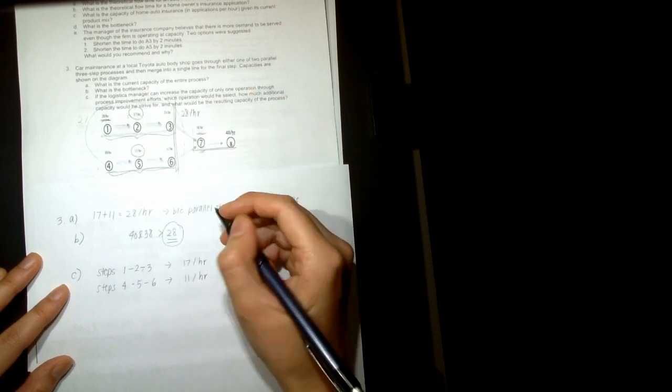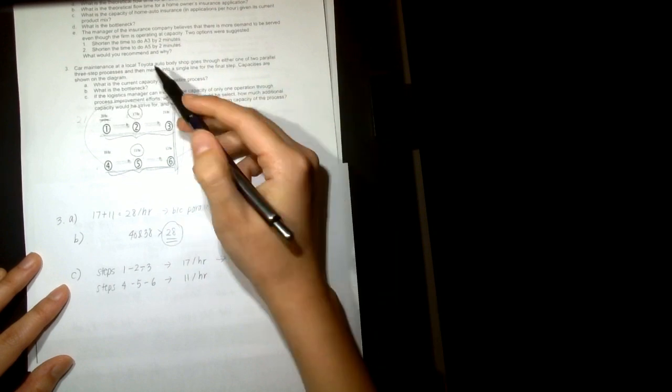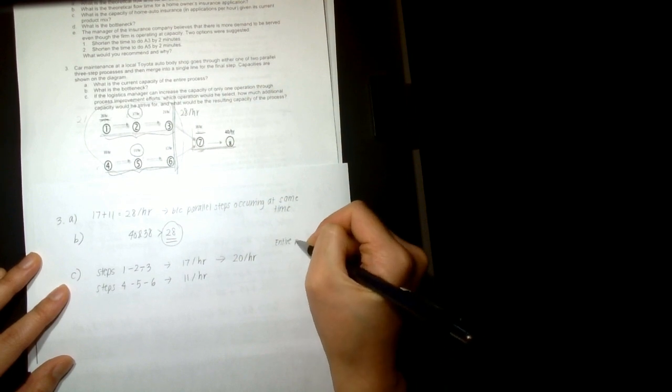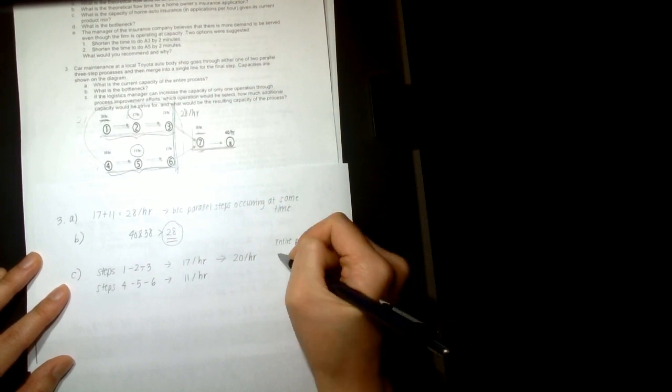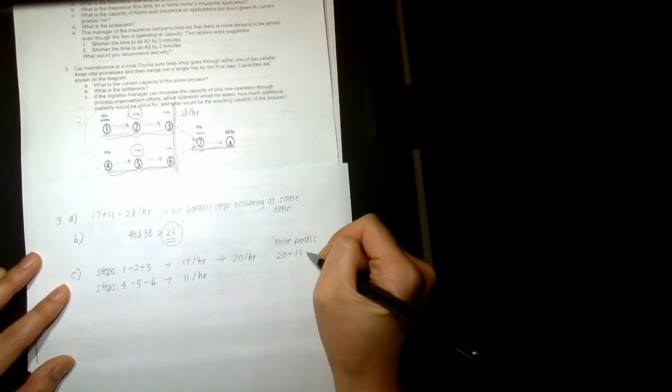So in this case, it would turn to 20 per hour. And if we only change step 2, the capacity of the entire process would be the new 20 plus the 11 here, and it would be 31 per hour.